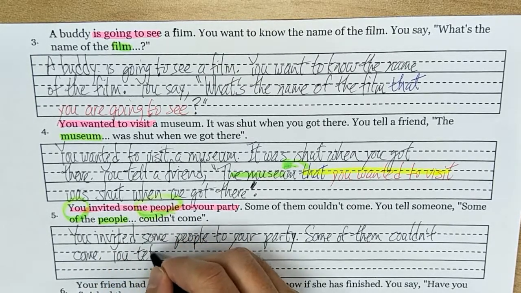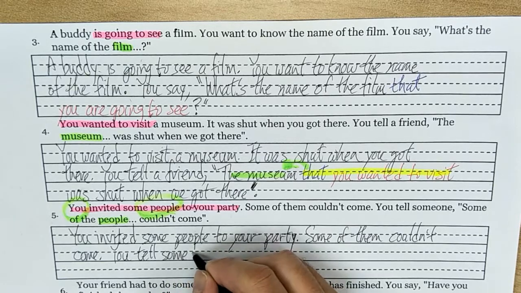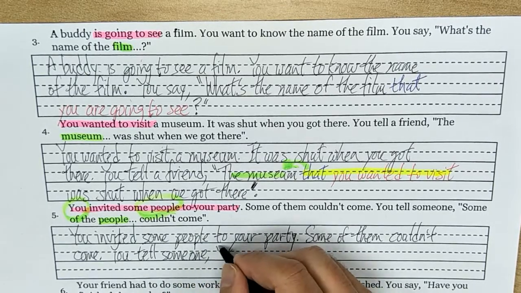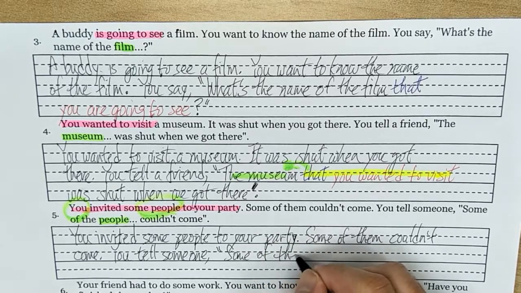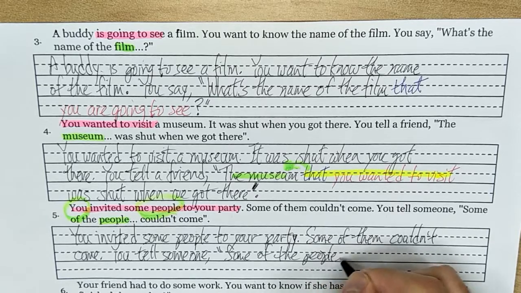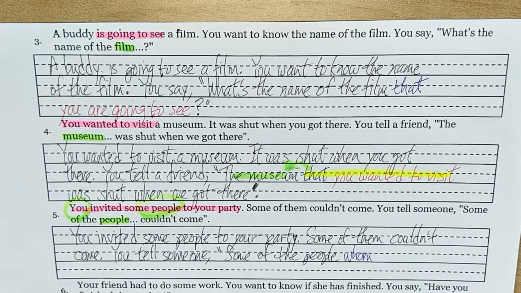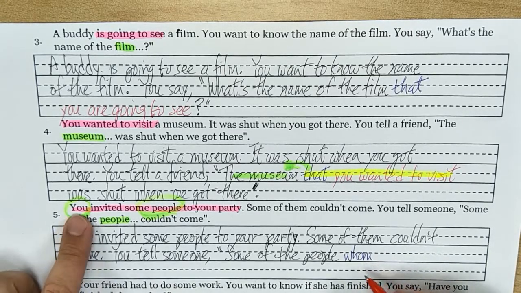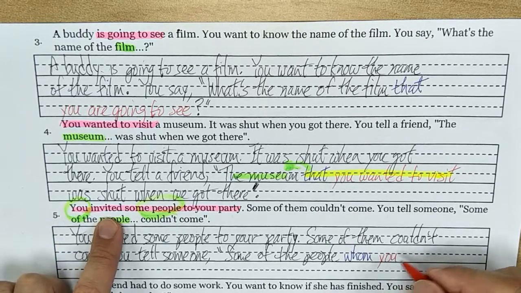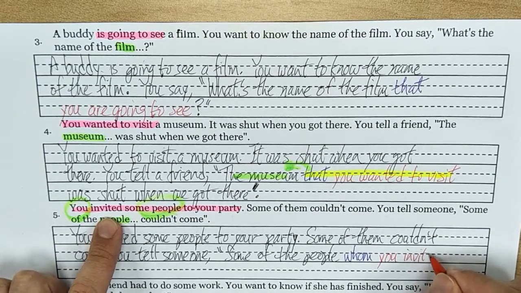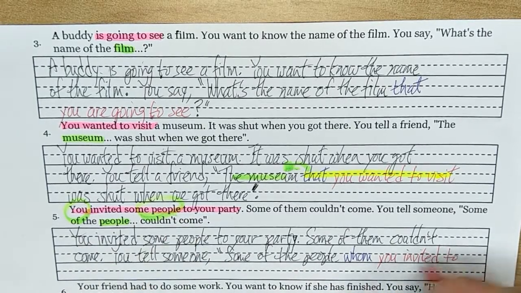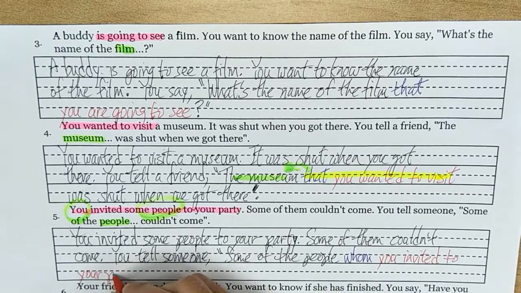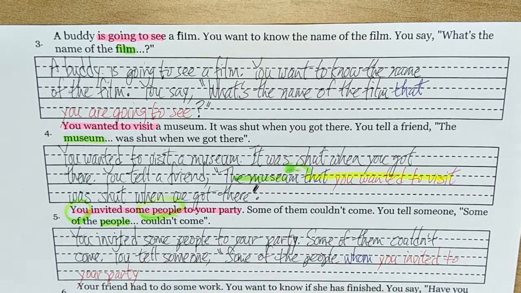You tell someone, comma, quote, some of the people. Now we're going to use the marker whom. Whom, and then we use the subject, you, verb, invited, whom, some of the people whom you invited to your party. Okay, that's the adjective clause.